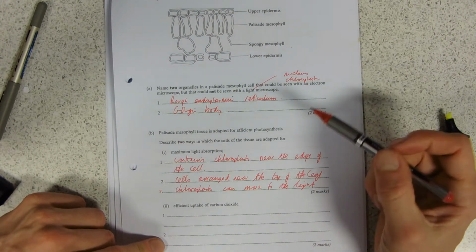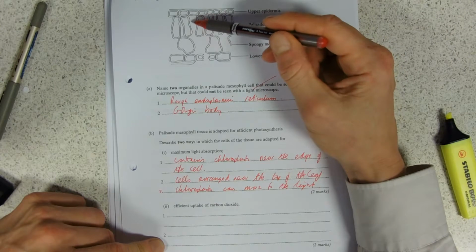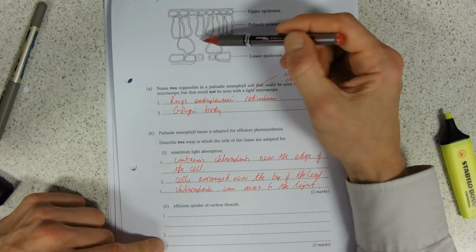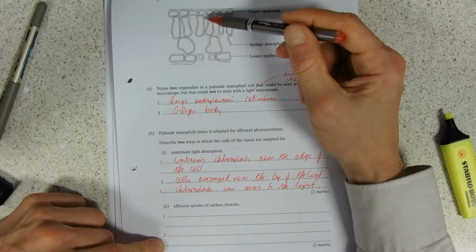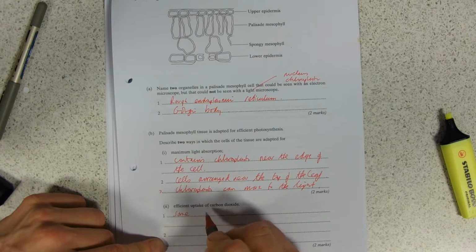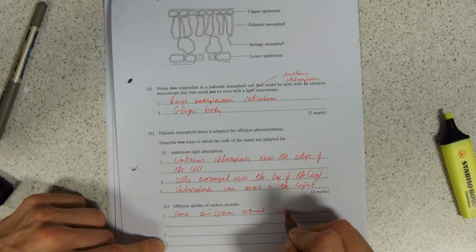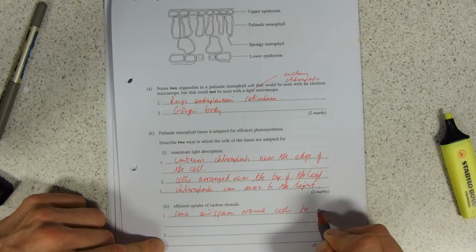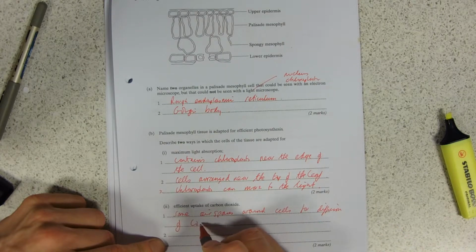Efficient uptake of carbon dioxide. Well, here we're trying to use this diagram really. We can see there's some air spaces, not as much as the spongy mesophyll, but some air spaces around for diffusion of gases. So some air spaces around the cells for diffusion of CO2.